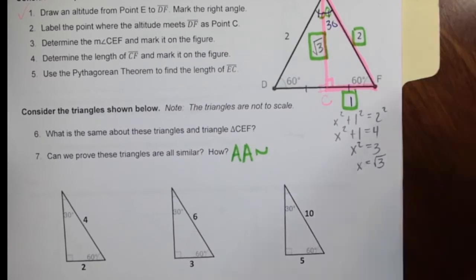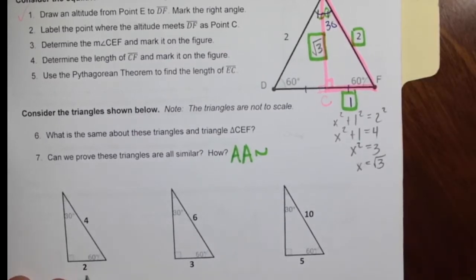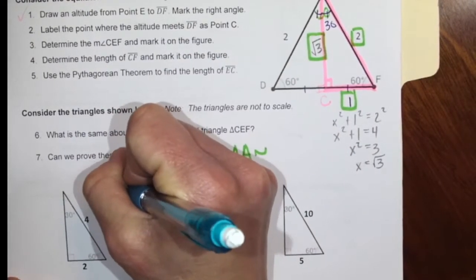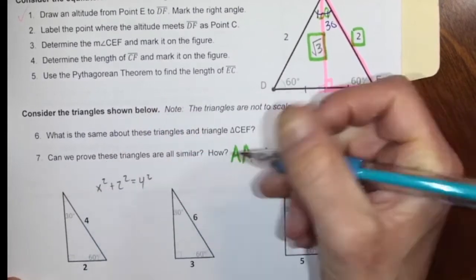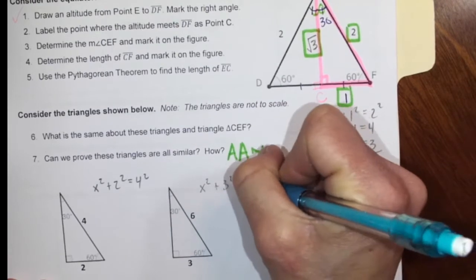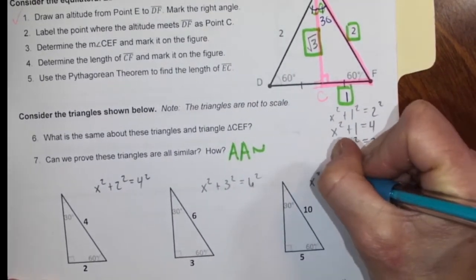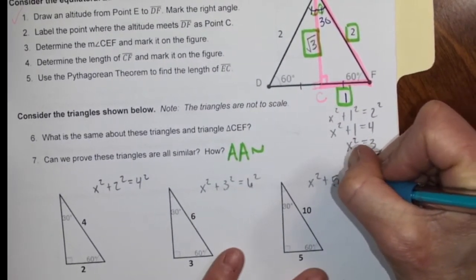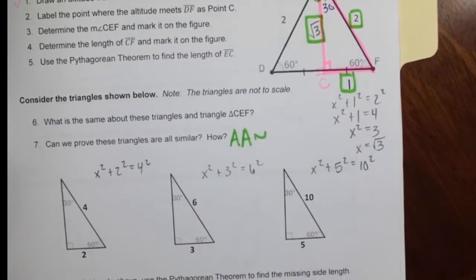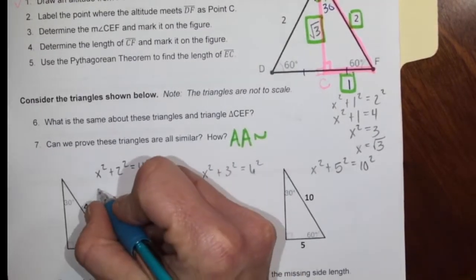Okay, so in groups we typically do the Pythagorean theorem 3 times to solve for this missing height. So we would do x squared plus 2 squared equals 4 squared. And on the second triangle, x squared plus 3 squared equals 6 squared. And x squared plus 5 squared equals 10 squared. If you want to try to work these out all on your own, you could pause the video, but I'll work it out for you if you want.